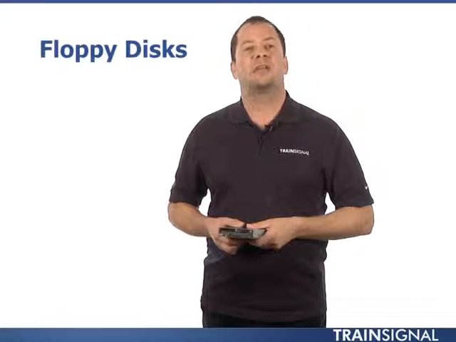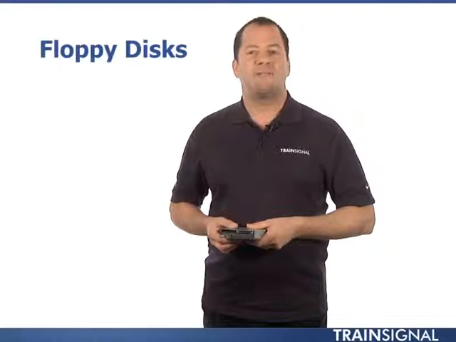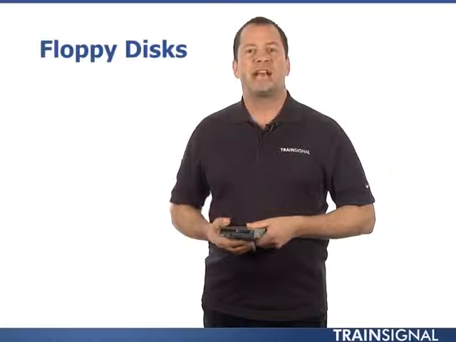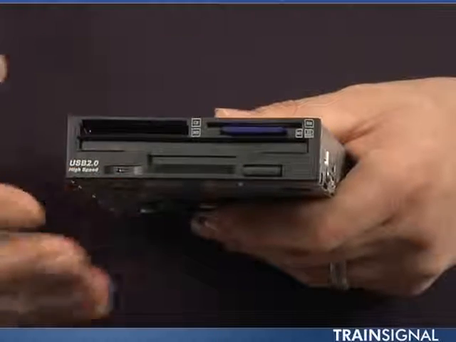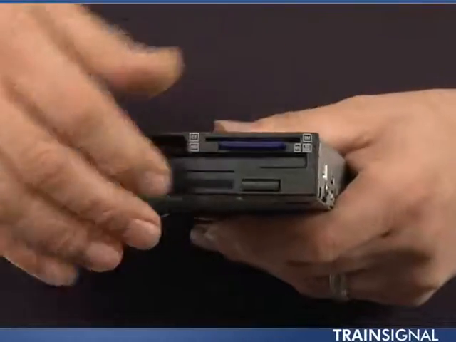In any case, let's just take a look at how this little device is put together. As you can see, this is a 3.5-inch floppy disk drive, and this is actually the front of the unit right here. There are a couple of things I want to make note of. First, you actually have the drive slot, which is located right here.